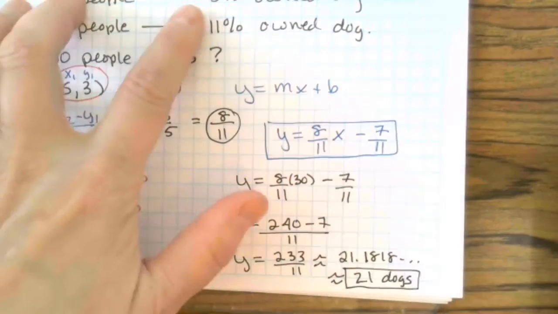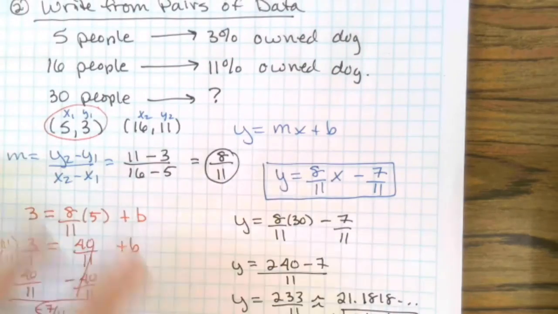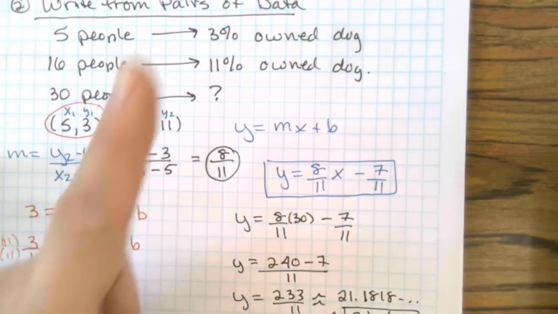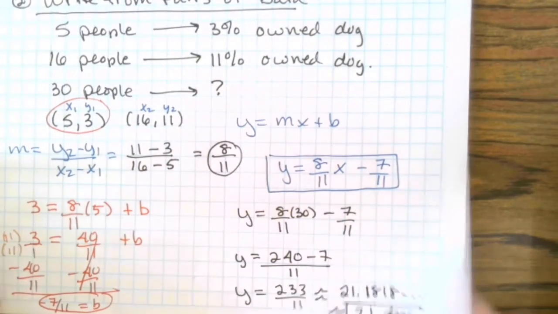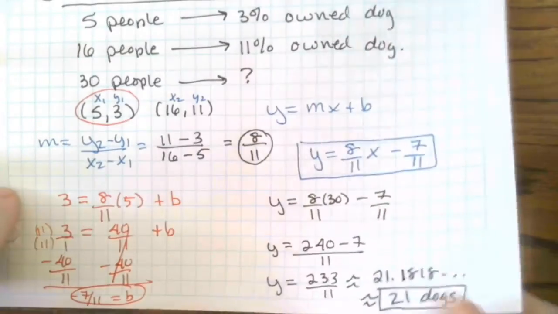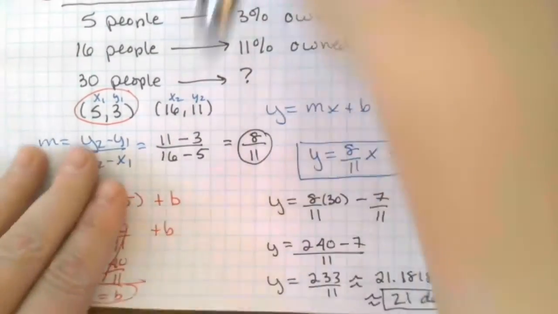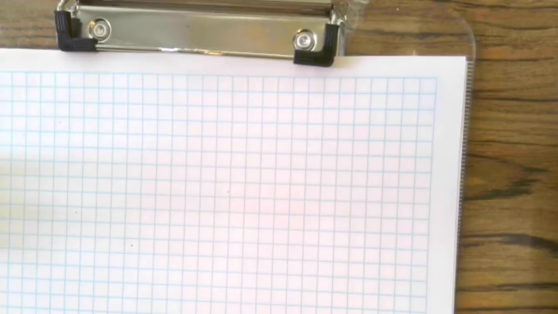So if all you've got is two pairs of data, turn them into points, find the equation of the line, and then use your equation to calculate what you want. So that is problem type number 2. Write your equation from pairs of data. Okay, equation type number 3.